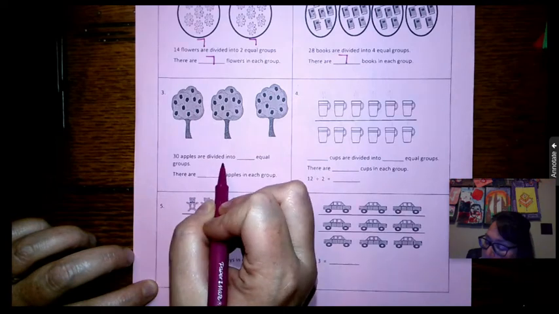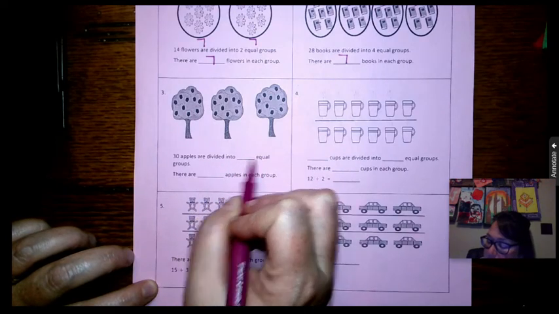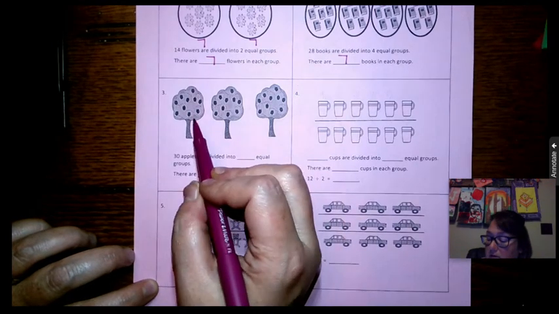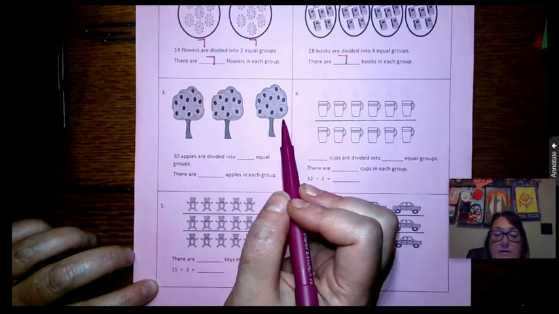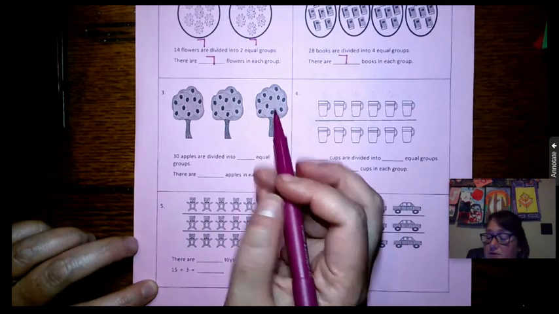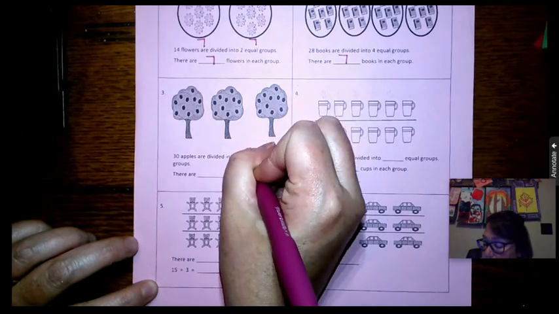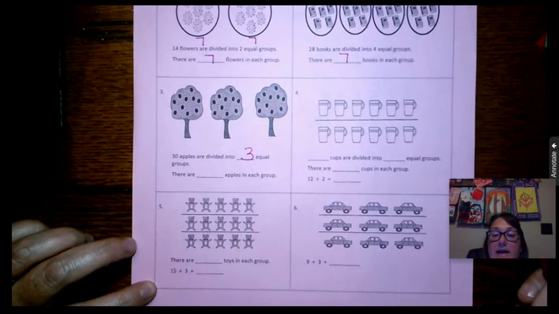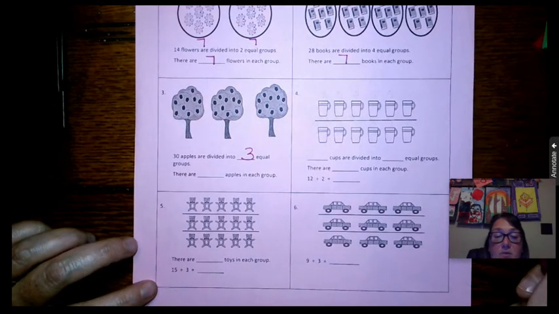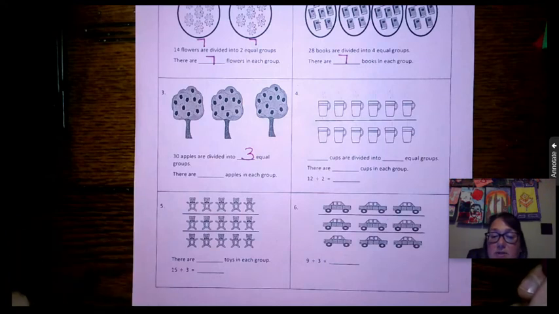All right, so 30 apples are divided into blank equal groups. Well, these trees have the 30 apples, so how many groups are there? There's 3 trees, right? So that represents those 3 equal groups. And there are blank apples in each tree. So I want you to count and then write in that blank how many apples are in each group. And if you want to pause it so you can make sure to have it on your paper before I say it, then go ahead.